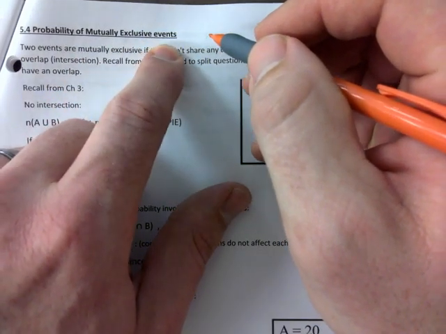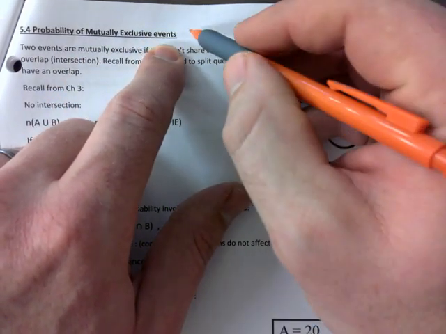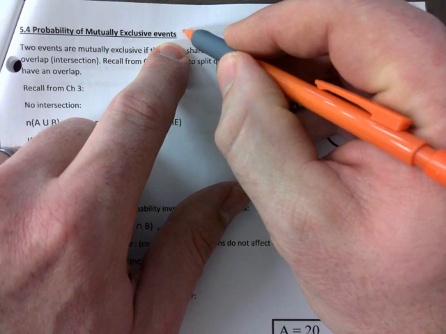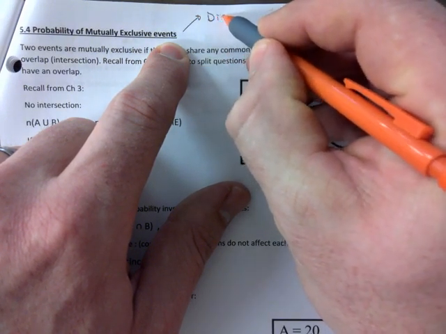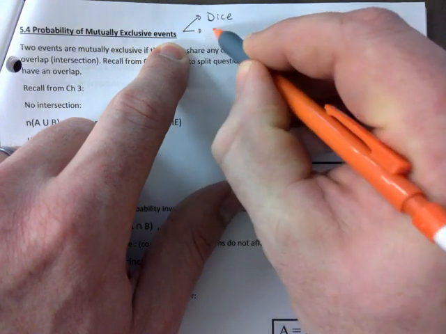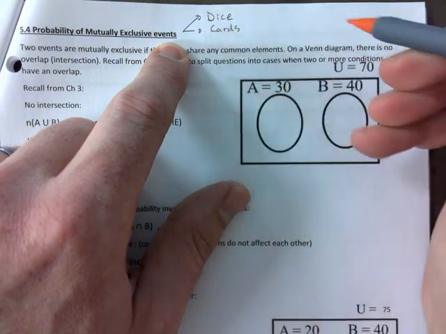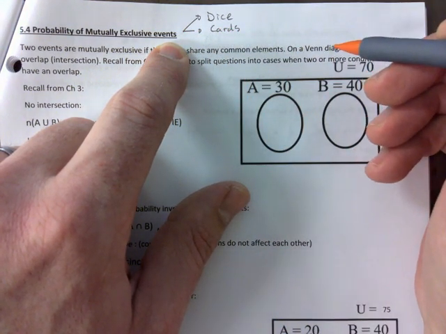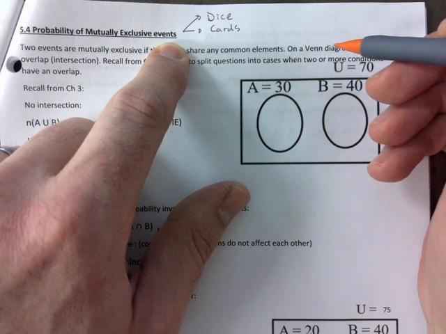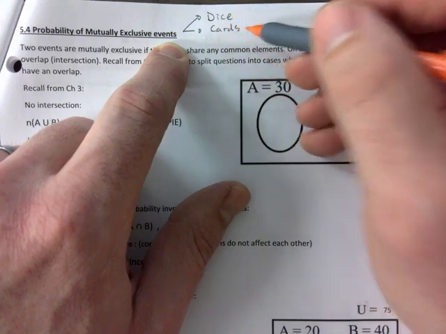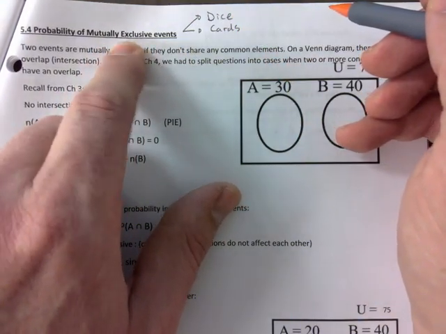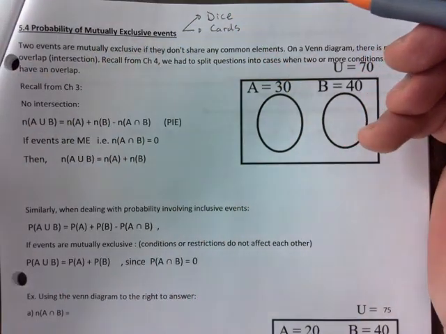Mutually exclusive events, you want to watch out for when it's throwing dice, cards. That's all I can think of right now, but those are like classic ones. Dice, cards, you're going to have to watch out whether or not they're mutually exclusive or if there's an overlap.